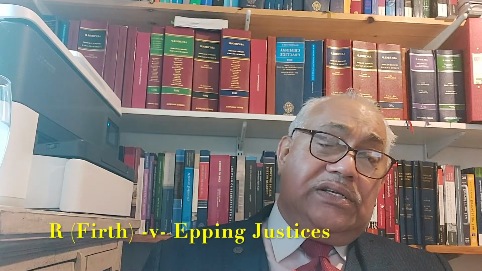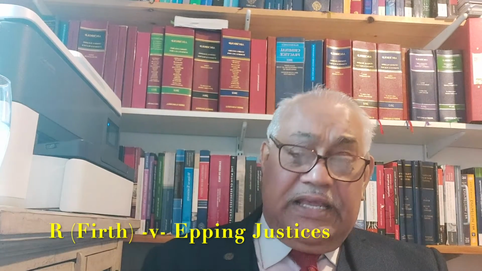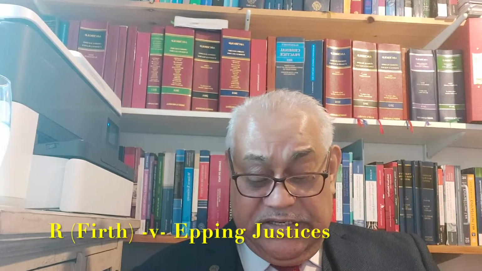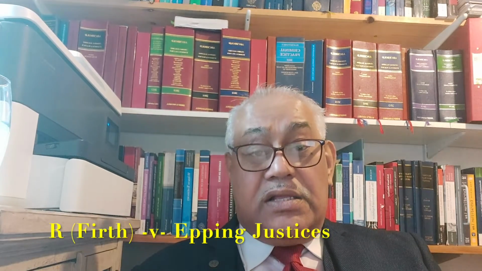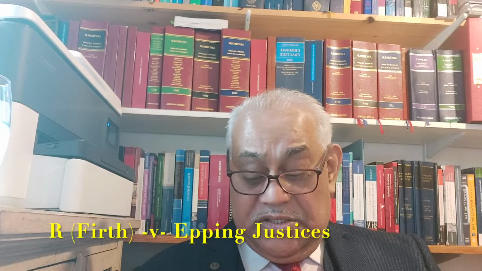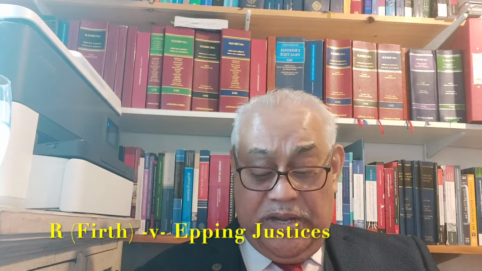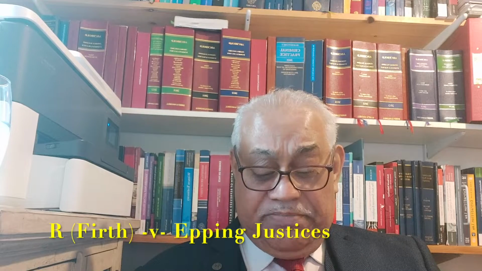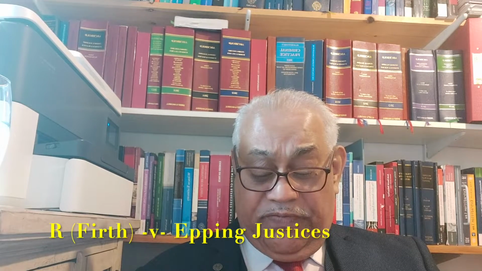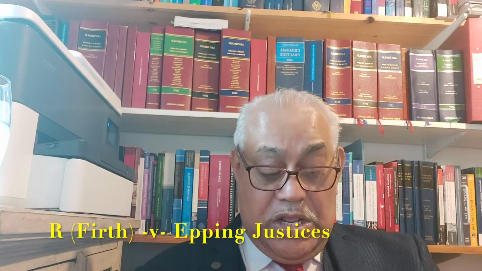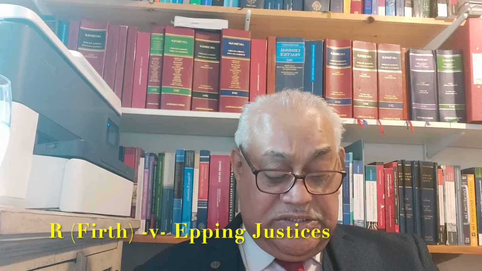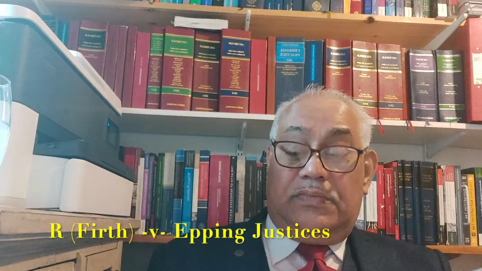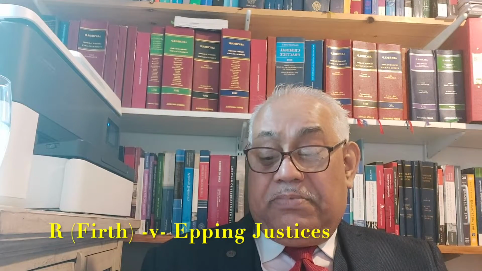What the court did say, referring to paragraph 17, this is what the court said. The common law principles in relation to admissions made by agents in the context of criminal proceedings were considered by the Court of Appeal in the case of Turner. Lord Justice Lawton set out 3 principles.